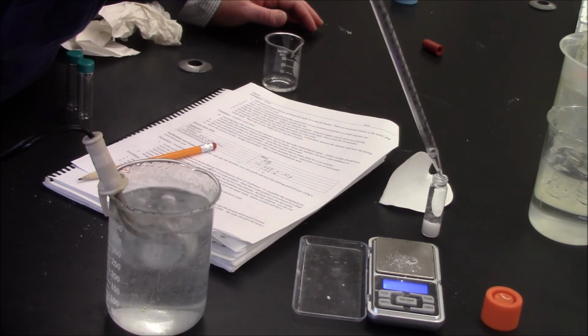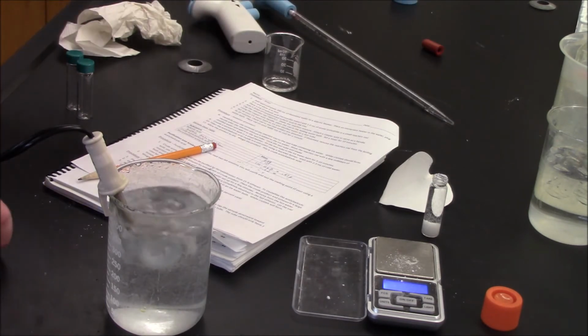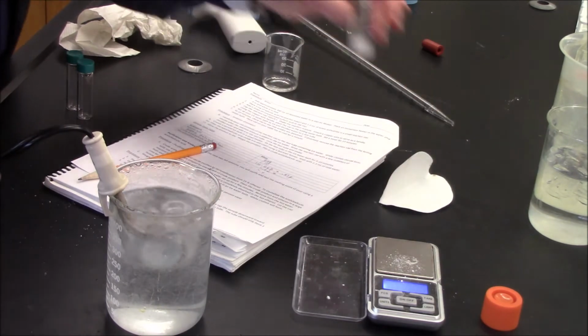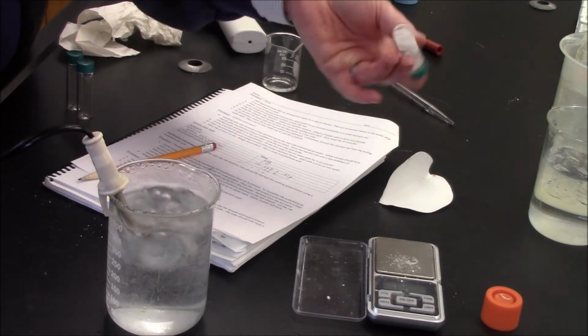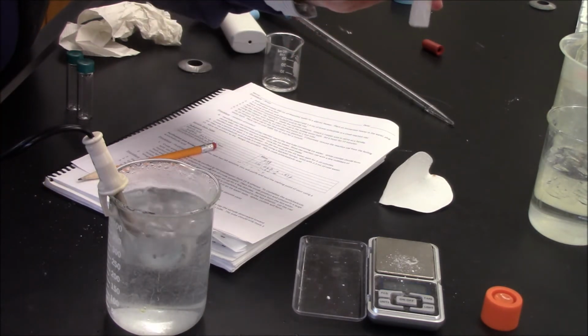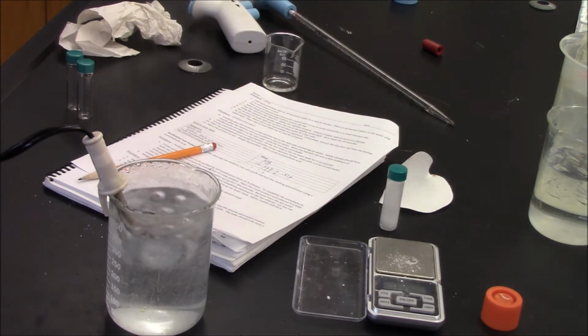Once I've added my 8 milliliters of the 25% ethanol solution, I tightly cap the reaction vial, invert it a few times, and then attach my copper wire handle so that I can heat this mixture in order to get my crude product to dissolve.